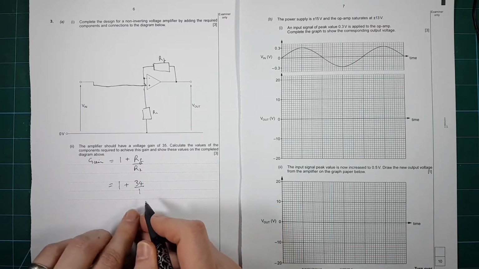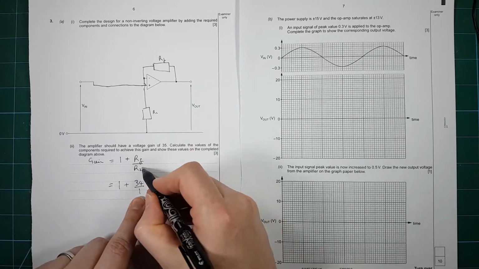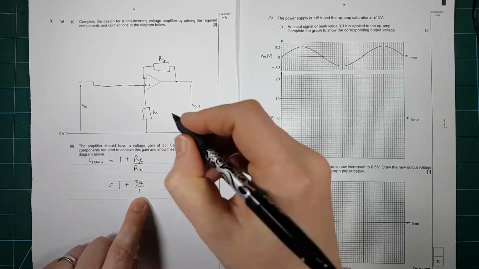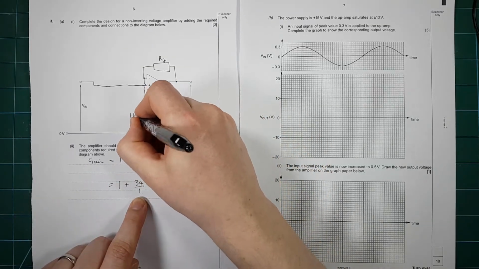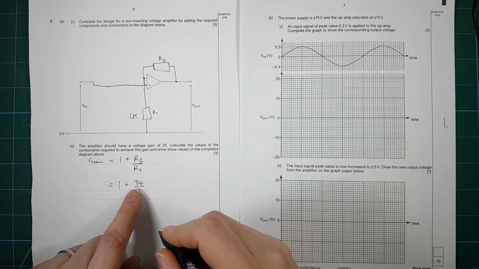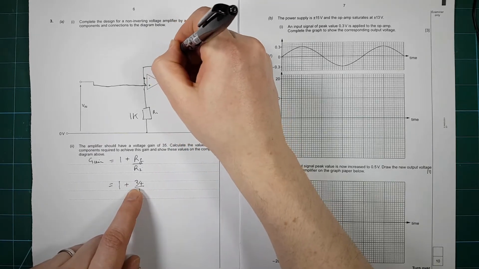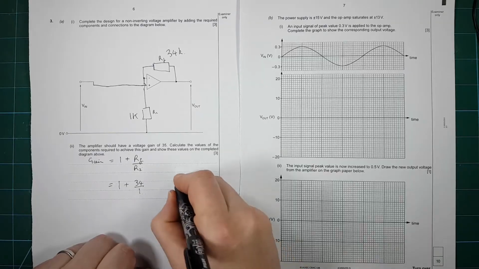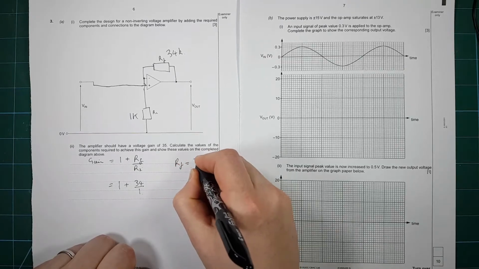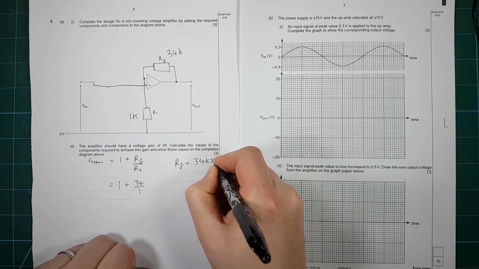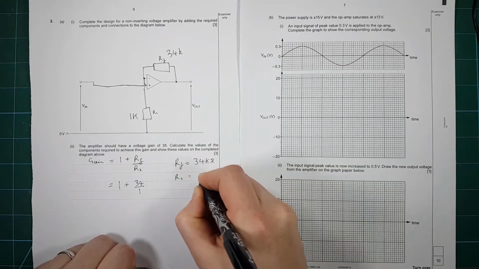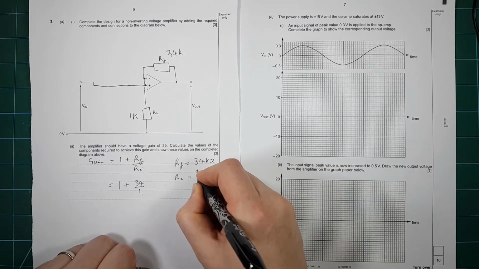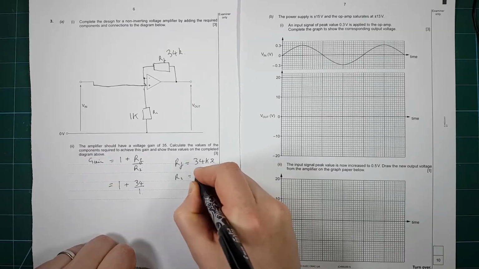So we just pick ourselves nice easy numbers. So R2 will be 1, so let's put a 1 kilo ohm there, and RF will be 34, so that's 34 kilo ohms there. Okay, so RF equals 34k ohms, and R2 is equal to 1k ohms.